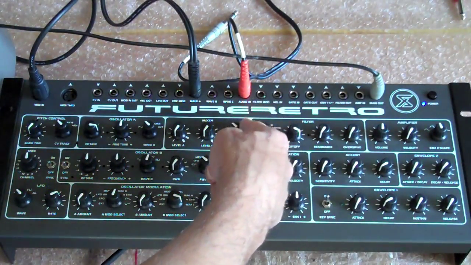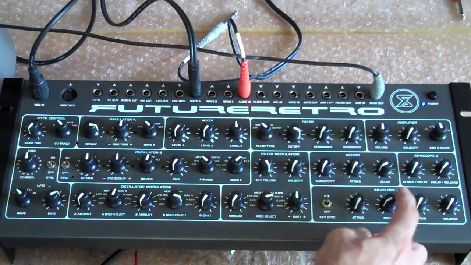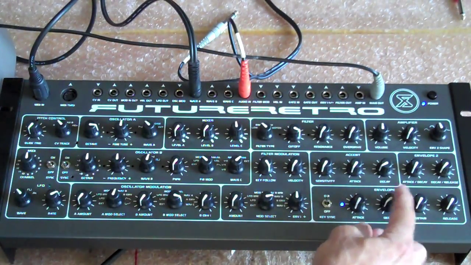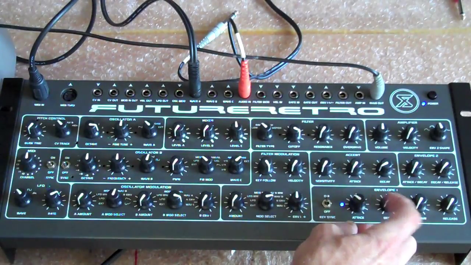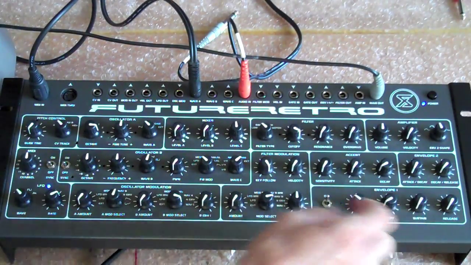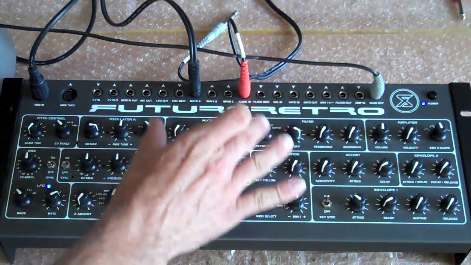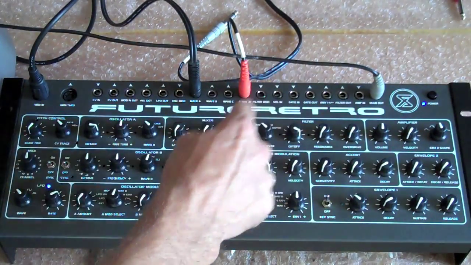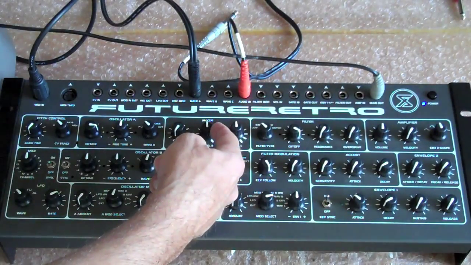Let's go ahead and turn up waveform C, and we can see as we adjust the decay time here, or we could adjust the attack time. Now we've got control over just the level of oscillator A, even though it's coming into wave C, and we can introduce waveform B.